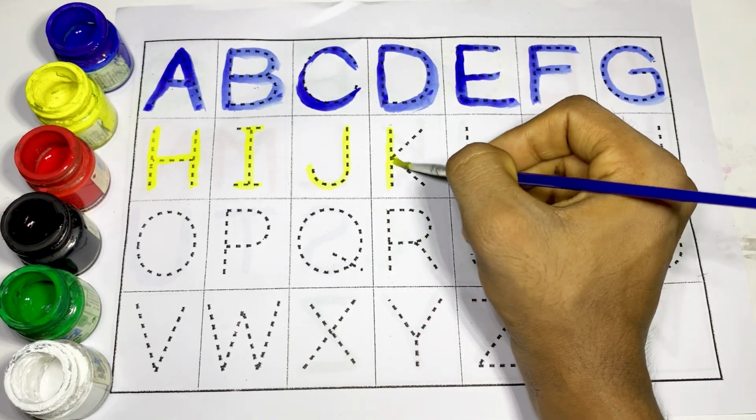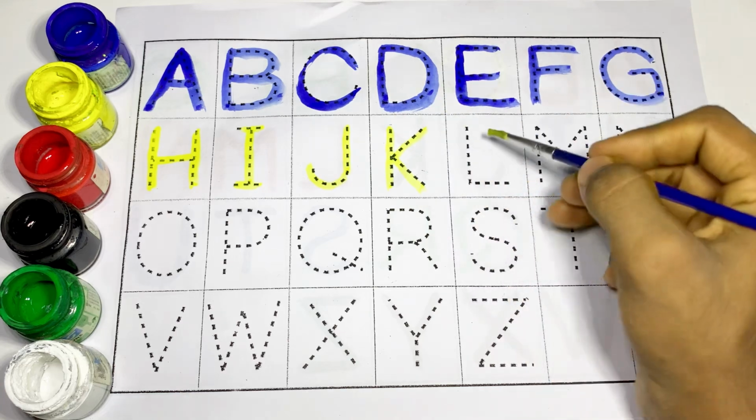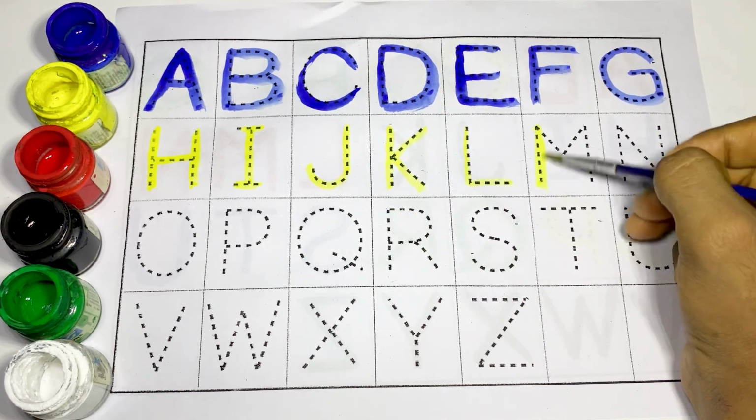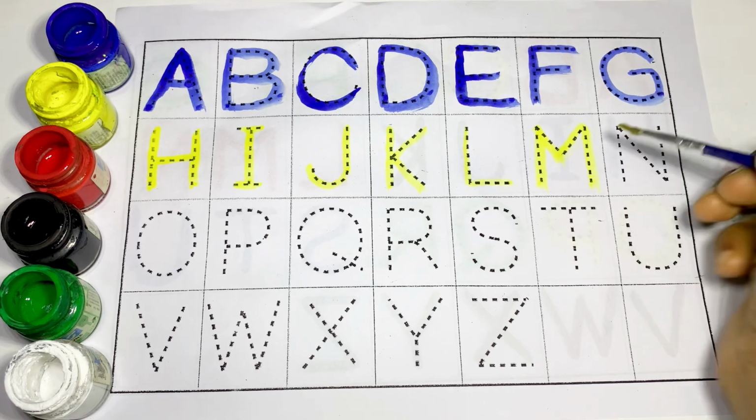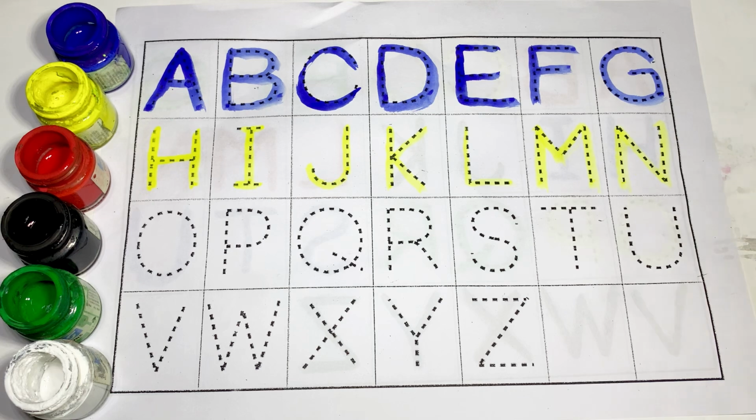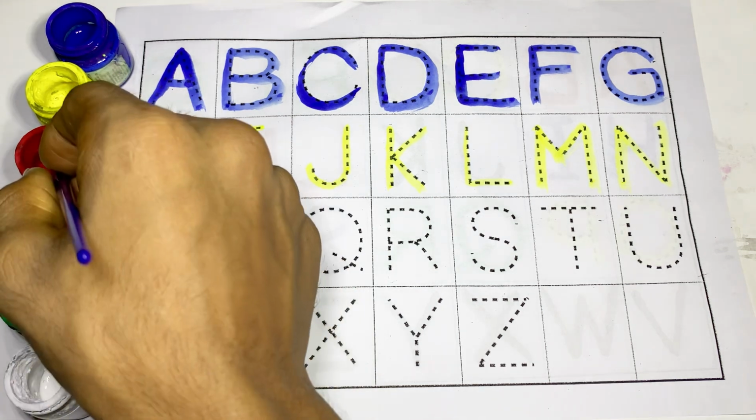K for king. L for lion. M for moon. N for nose. Kids, now O for octopus, and use red color. The alphabets of O.